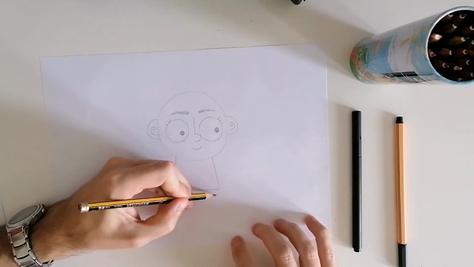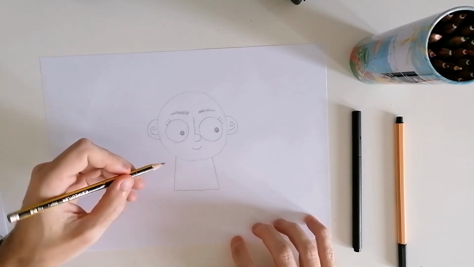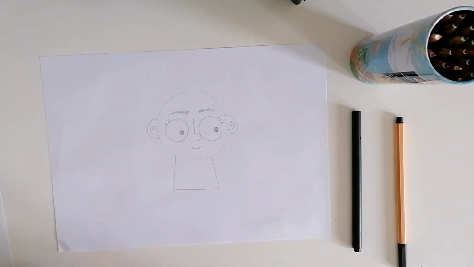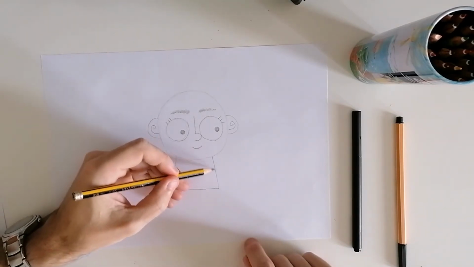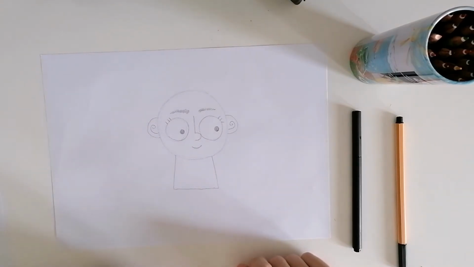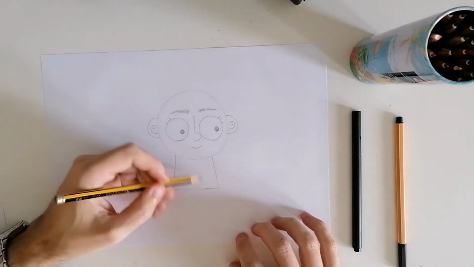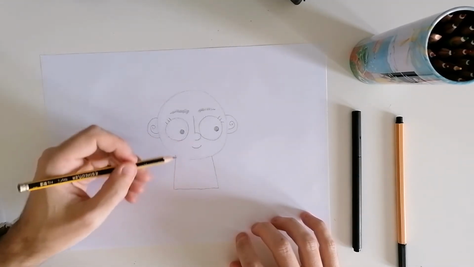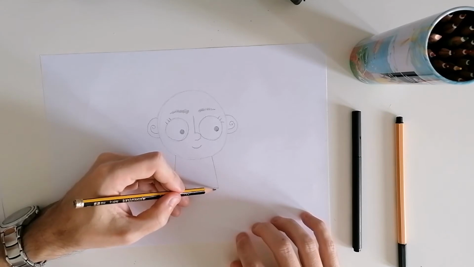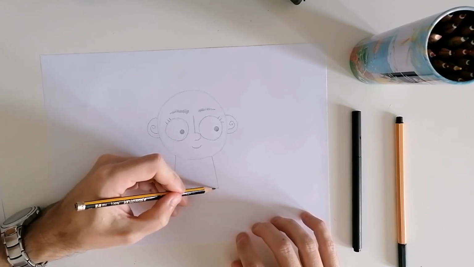Now I'm drawing a man because I'm obviously a man. If you were to draw a woman, then you might want to extend this down here and make it look like a dress, rather than what I'm doing here with a man with a t-shirt or a suit on or whatever.